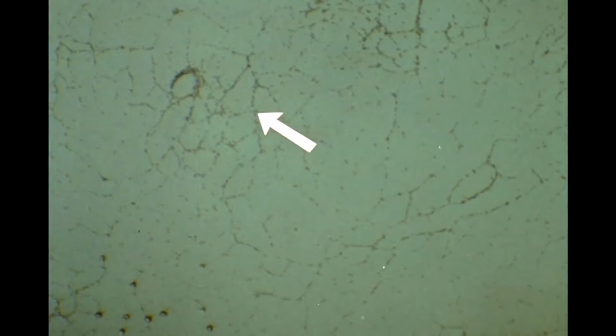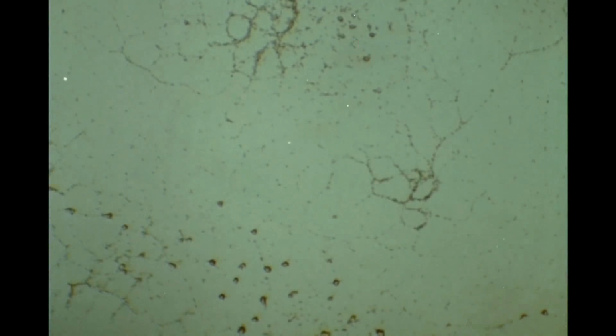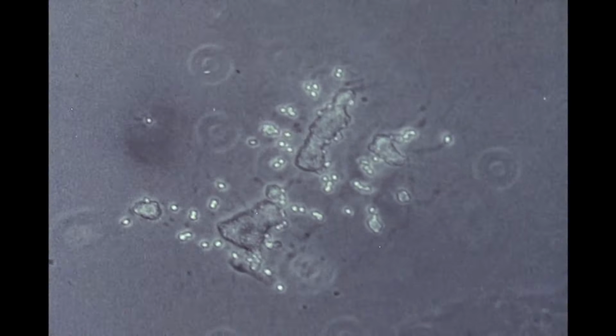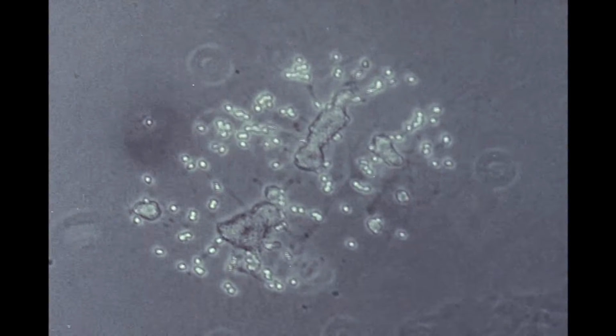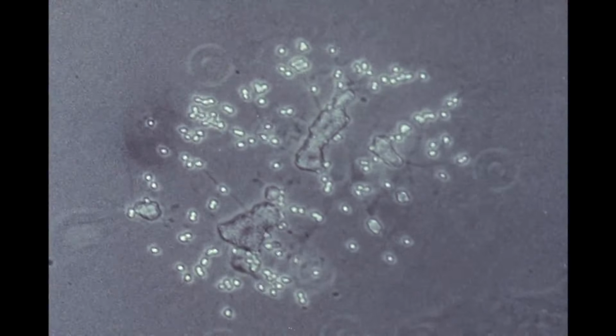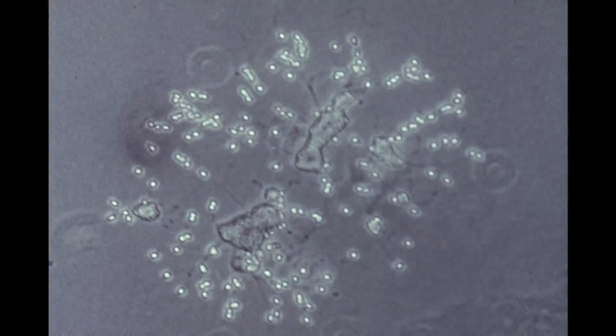In the older parts of the colony, cells are aggregating prior to the formation of resting structures or cysts. When the cysts are placed onto fresh nutrient medium, the cells become active once again.